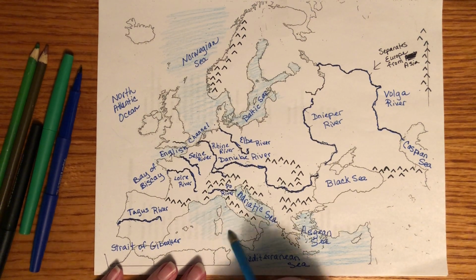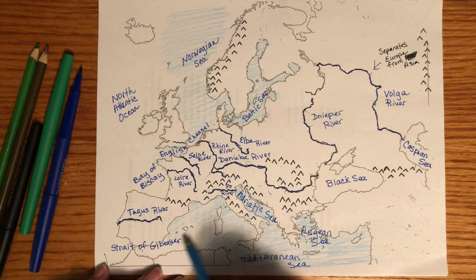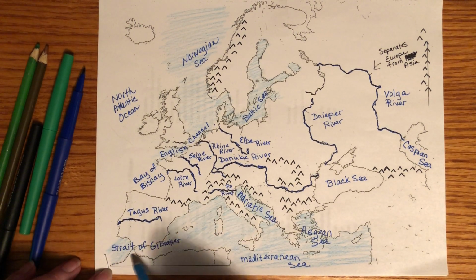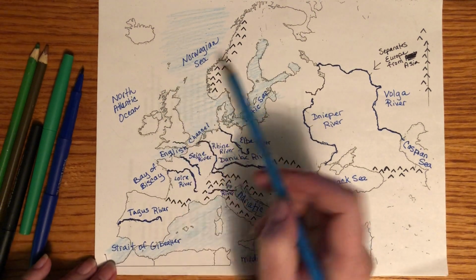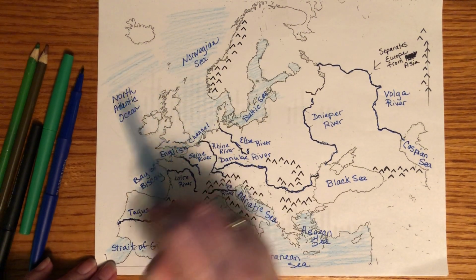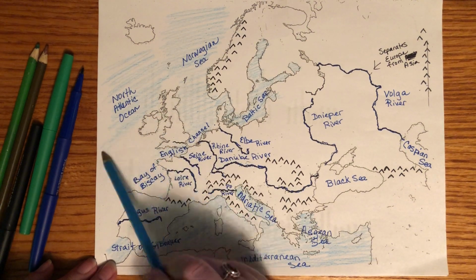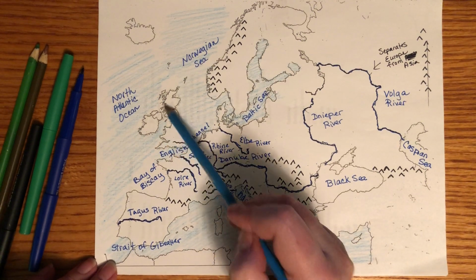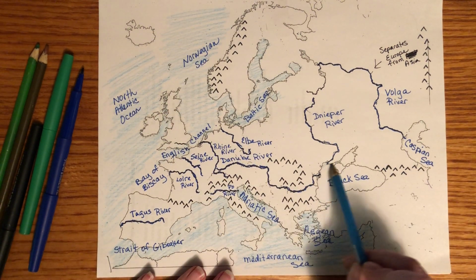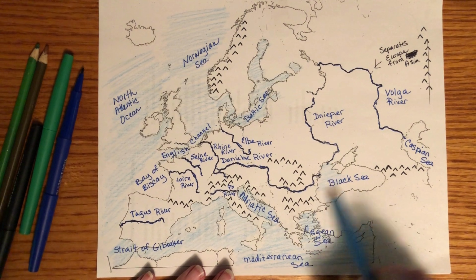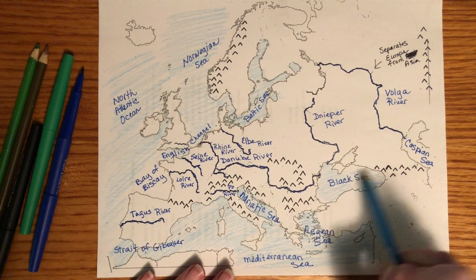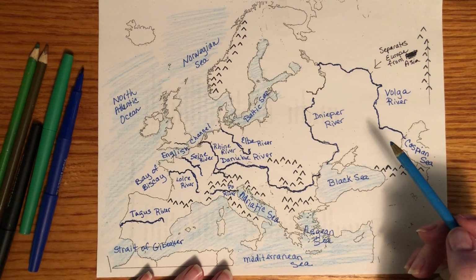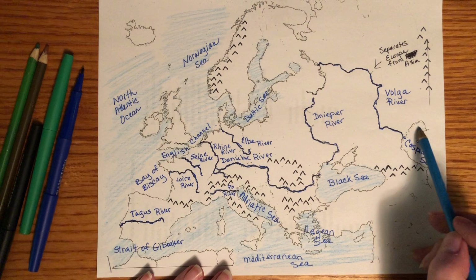Don't forget these little islands right here. Don't color over them. And don't forget your Strait of Gibraltar, very important waterway, very ancient waterway, and our North Atlantic Ocean. What else did I miss? Oh yes, the Black Sea. Don't forget this big guy. All right. Did I miss anything else? Yes, the Caspian Sea, of course.